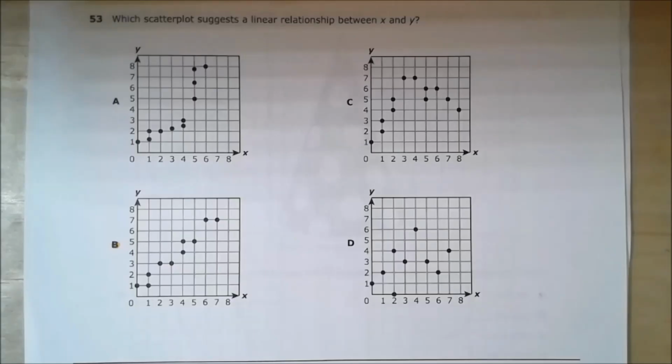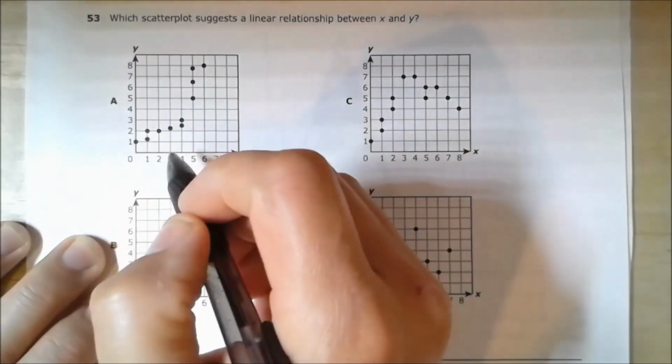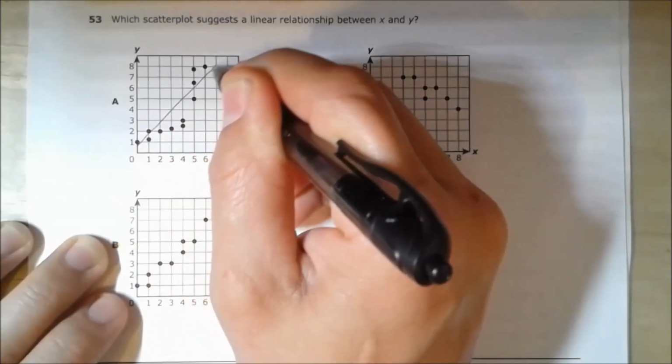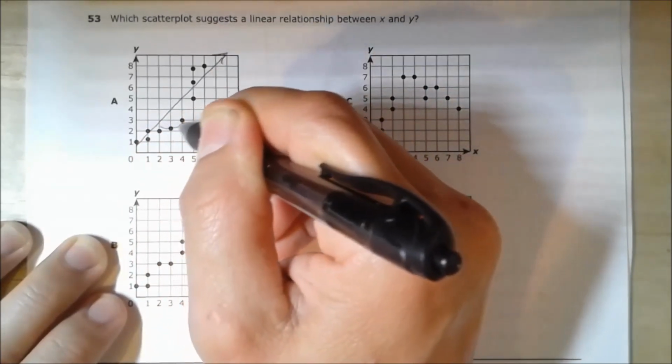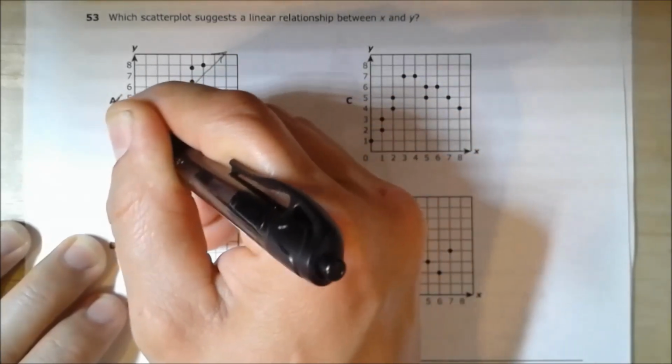53. Which scatter plots suggest a linear relationship between x and y? Keep in mind when we say linear, the idea is that we have points on a graph that are following very closely to a line. So there are no curves. So let's take a look at which one's linear. So if we look right here at A, notice that we could draw a trend line cutting through it. But do you notice how it's got this kind of U-looking part right here? That's a curve. So it can't be A.